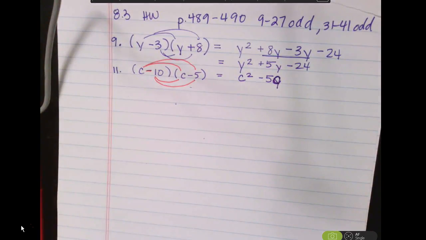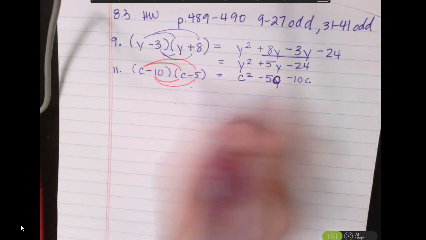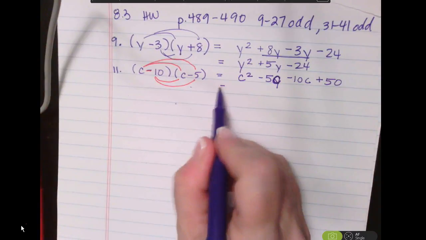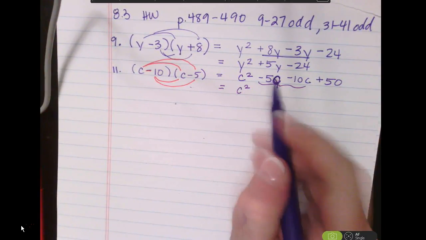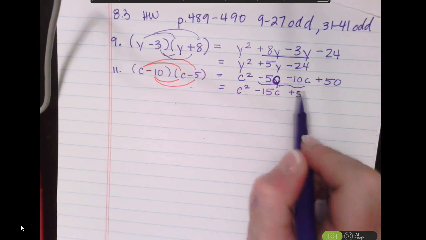And minus 10 times c is minus 10c. Minus 10 times minus 5 is positive 50. So that gives me c squared, and then negative 5c and minus 10c is minus 15c plus 50.